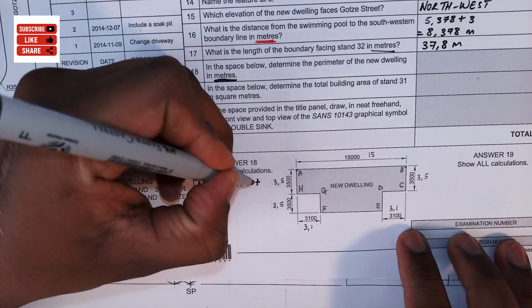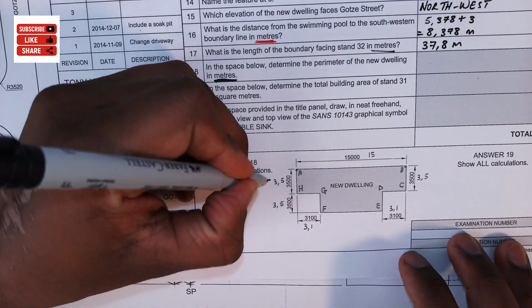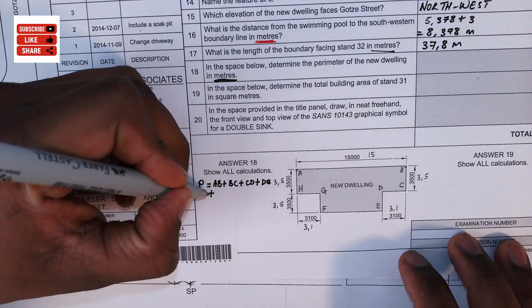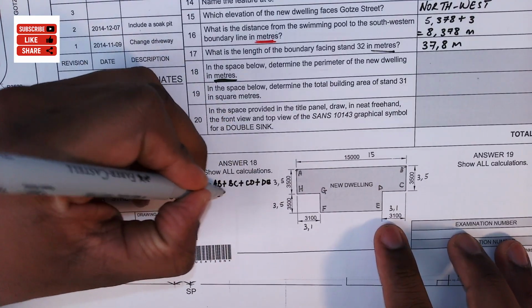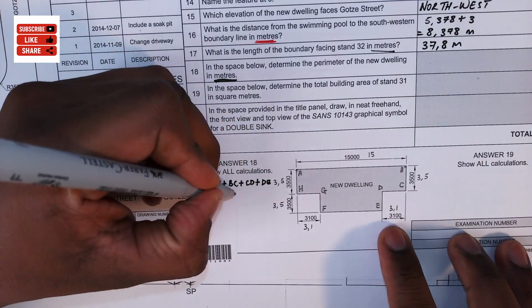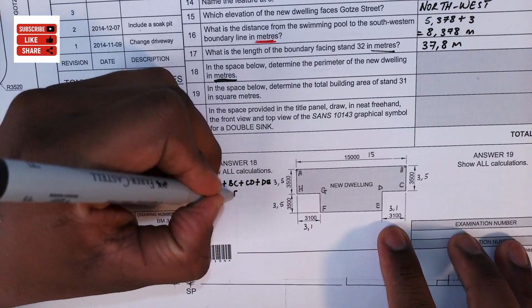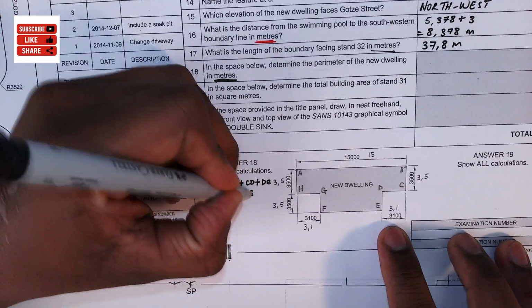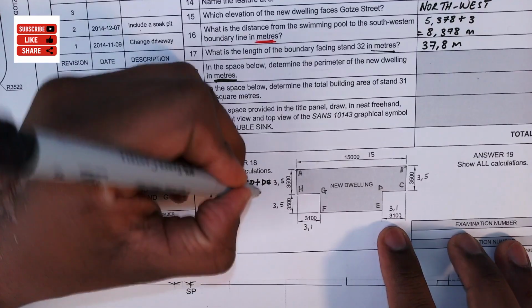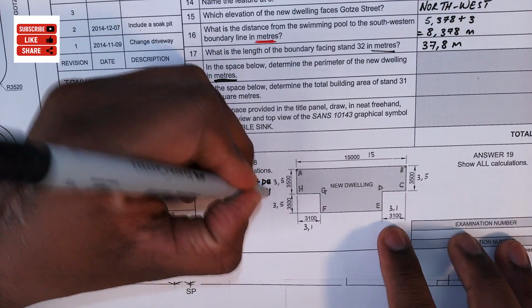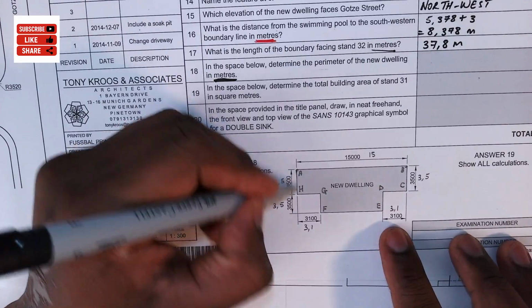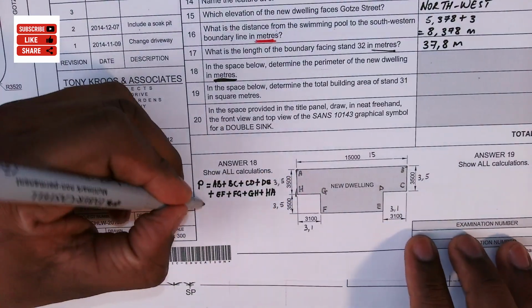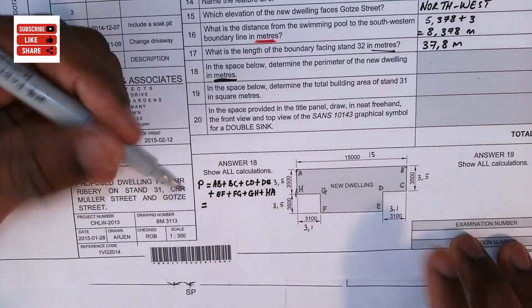CD, DE plus EF plus FG, GH plus HA. Alright, this is the last one. Okay, so now I'll just substitute the numbers.